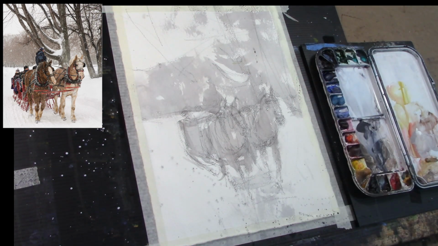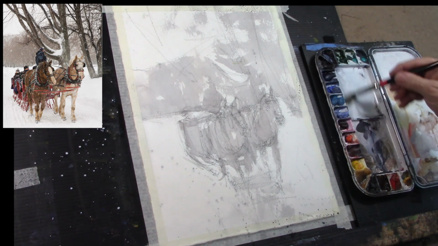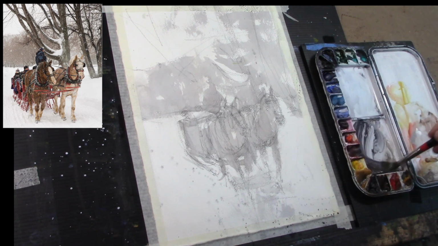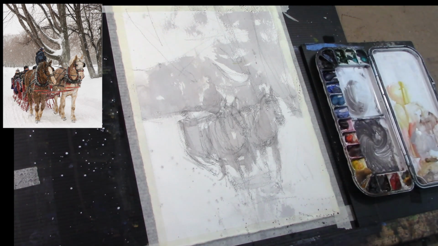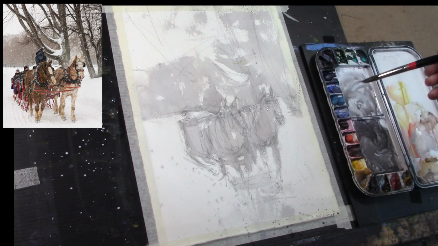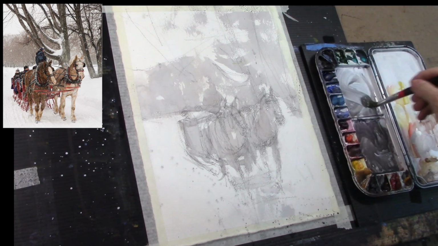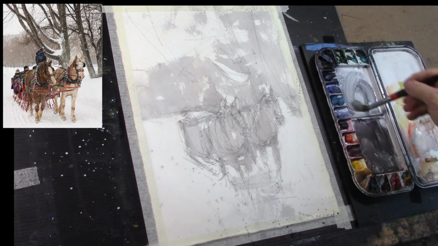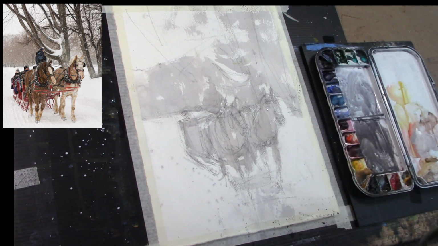So now we can start to return to this, and I'm going to, I guess, begin in the background, and I'm using, let's just use some palette grays, stuff we have lying around. Maybe add a little bit of cool lavender to this gray just to cool it off a bit.